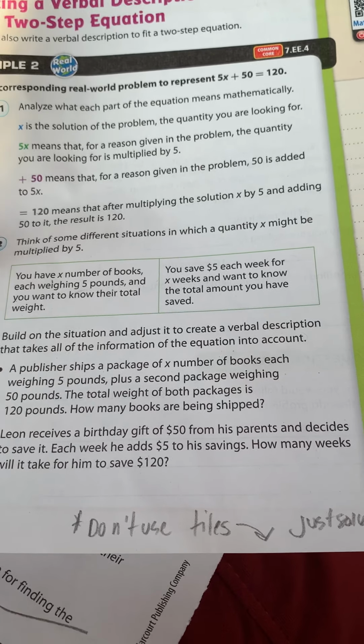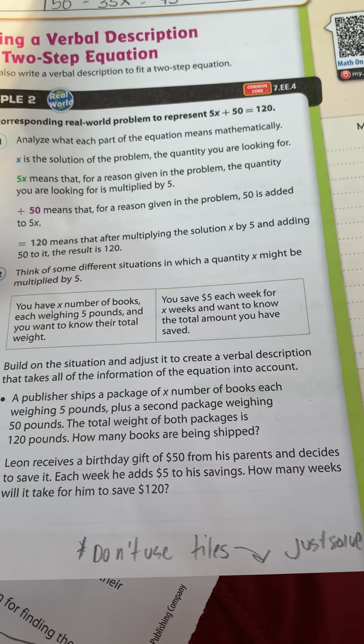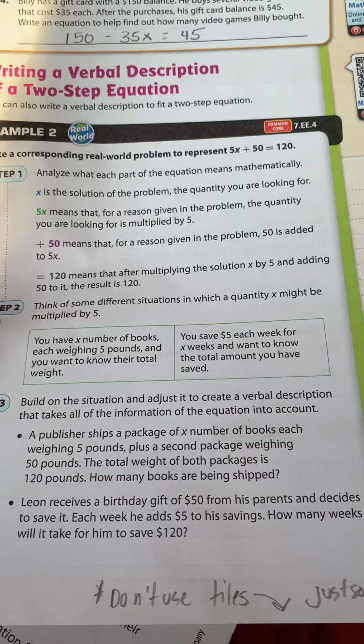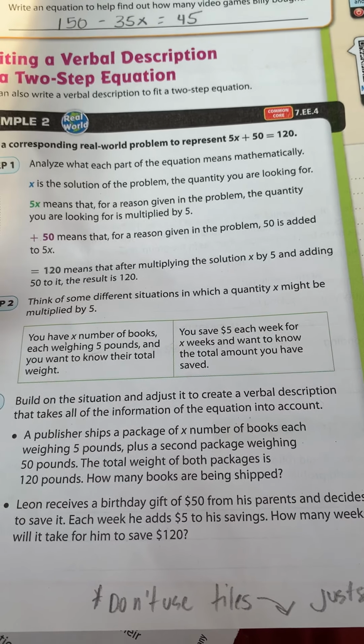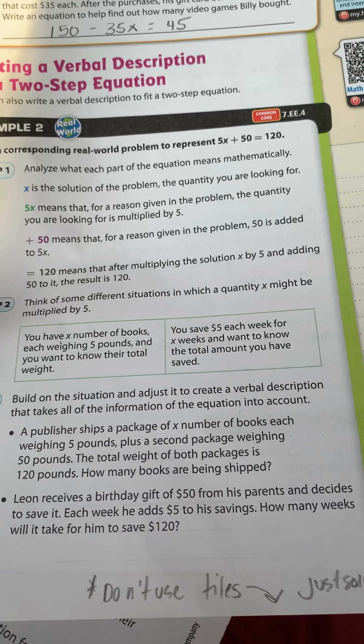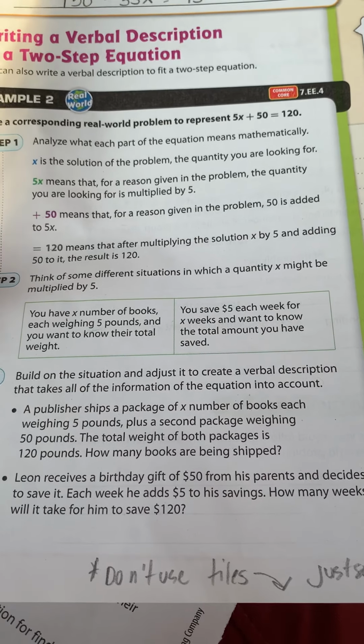Or you could say something like this. Leon receives a birthday gift of $50 from his parents and decides to save it. Each week he adds $5 to his savings account. How many weeks will it take him to save 120 bucks?